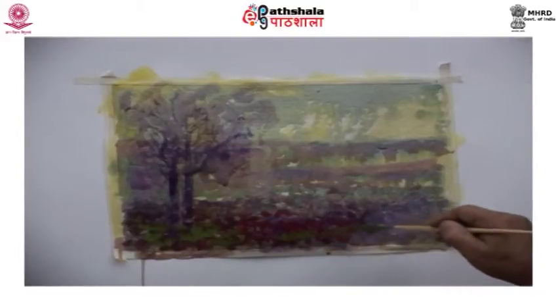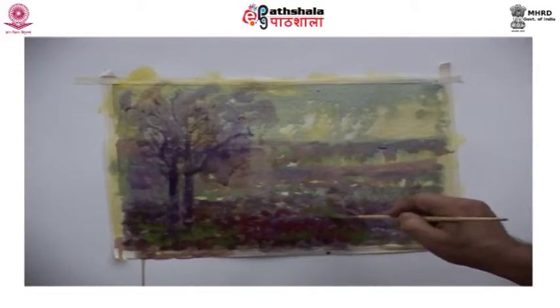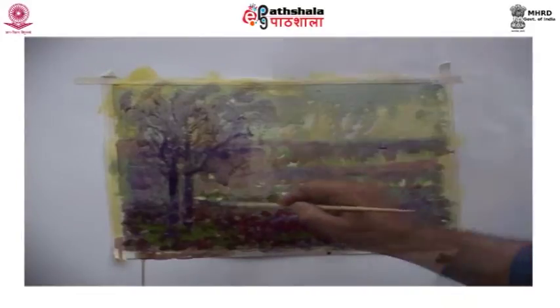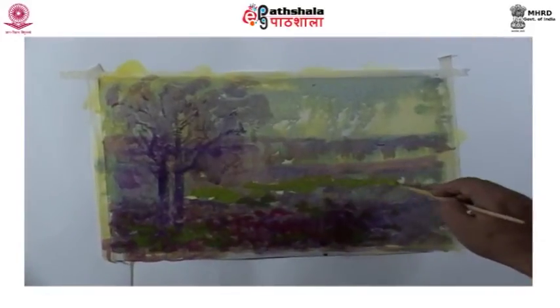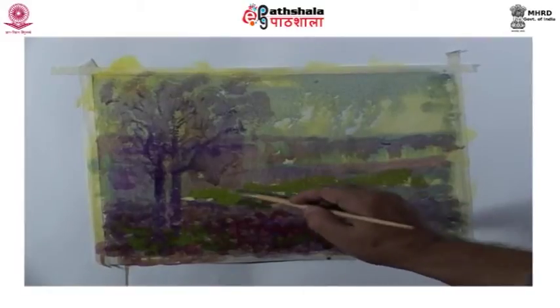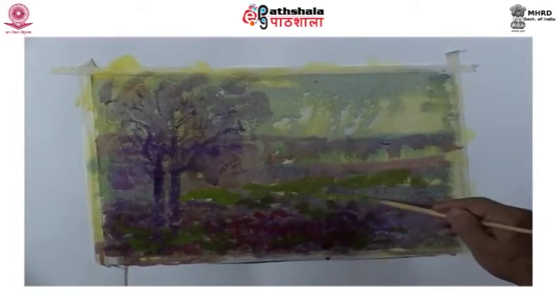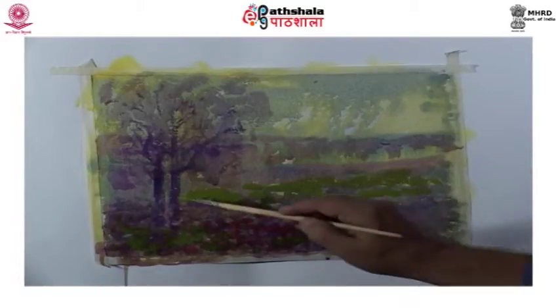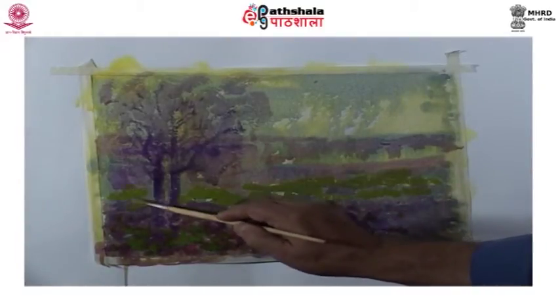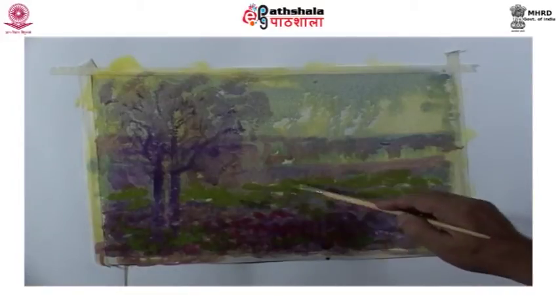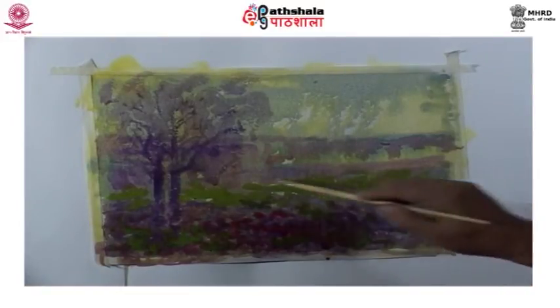Green always takes a middle area. One should not be scared to bring changes in the painting. An artist should be daring enough to destroy the initial imaginative notions and create a new picture.